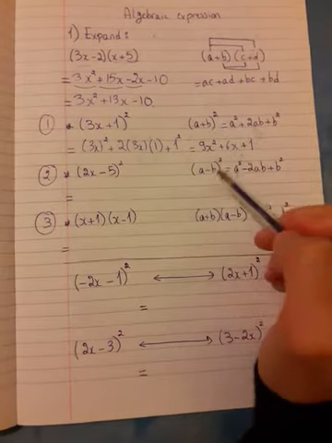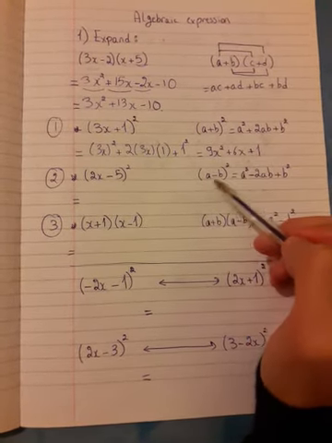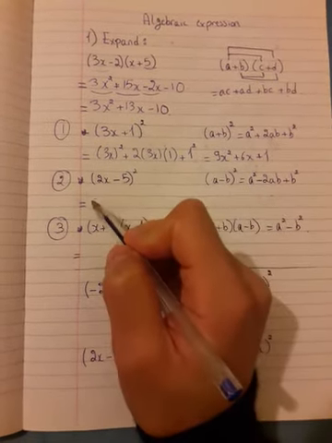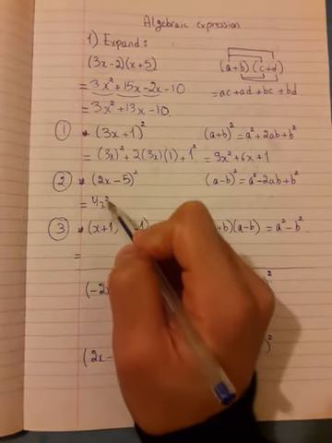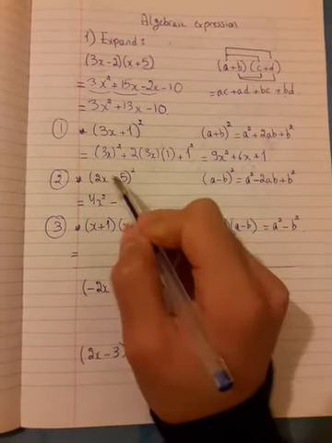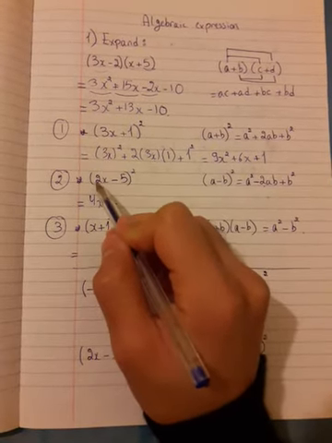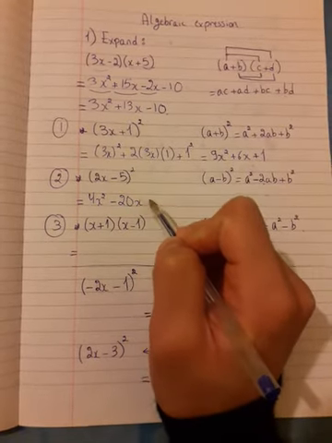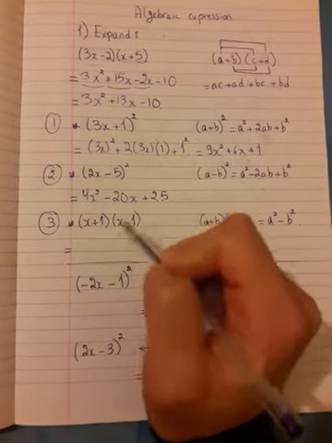The second rule is similar to the first one, but it differs in the sign. A plus b here, and here is a minus b. (a minus b) squared is a squared minus 2ab plus b squared. So (2x) squared is 4x squared, minus 2 times 2 times 5, 2ab, 2 times a times b. 2 times 2 is basically 4, and times 5 is basically 20x, plus b squared is 25. This is the direct answer.